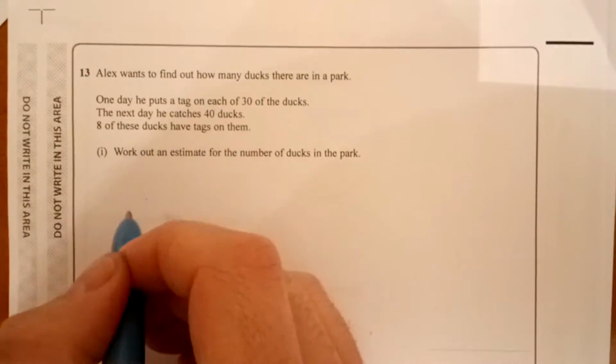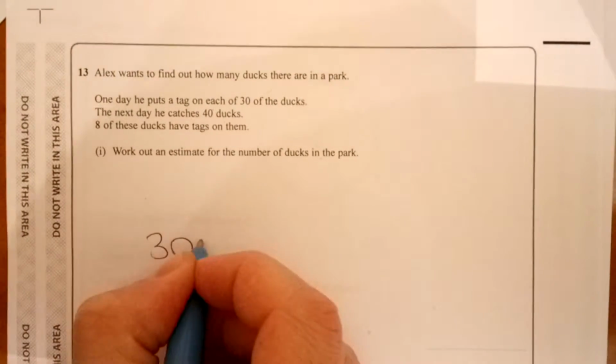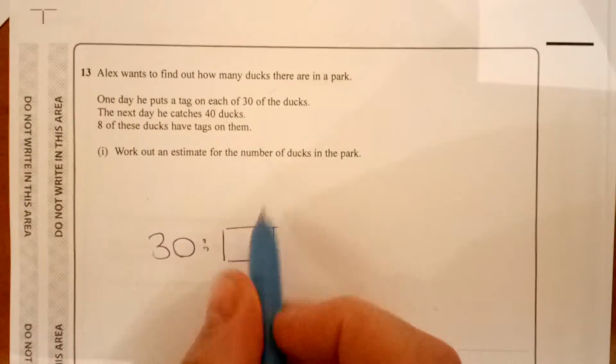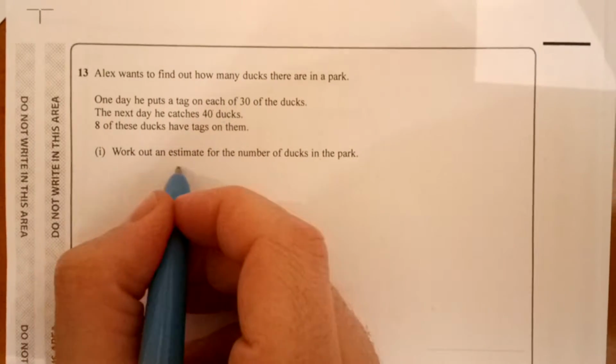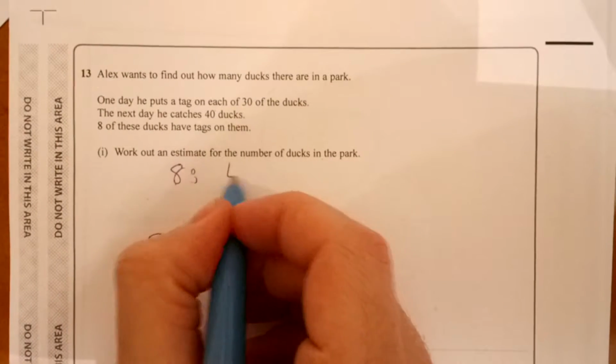So this is actually a ratio question. If we think about it, 30 have tags on out of the total. Now we don't know what the total is, that's what the question's asking us. But we do know that when he caught the ducks, he had 8 with tags on. So that's out of a total of 40.